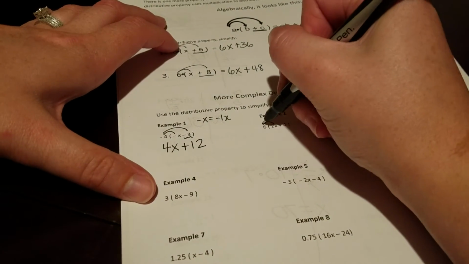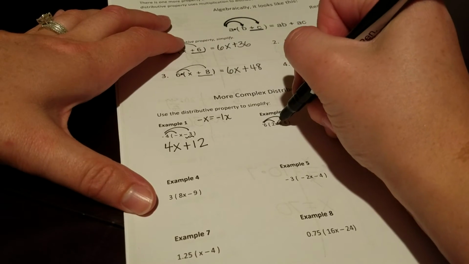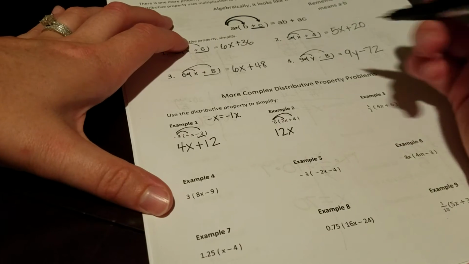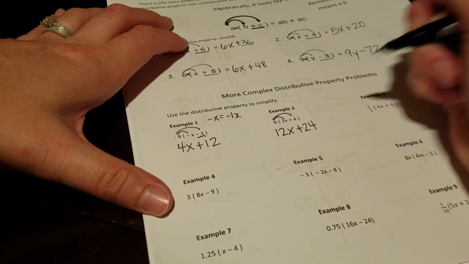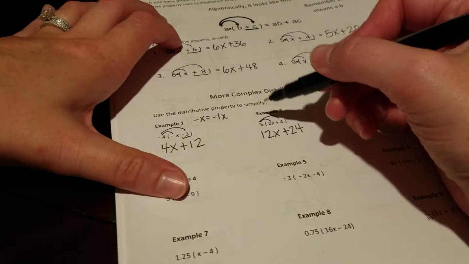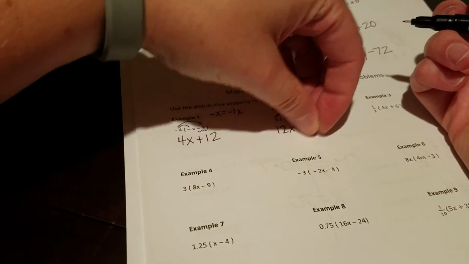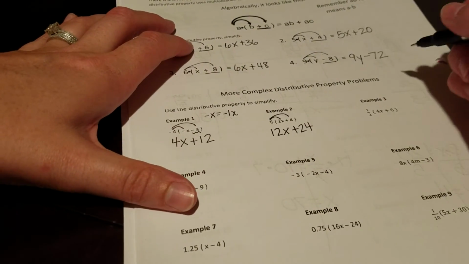In this one, 6 times 2x, and then 6 times the positive 4. 6 times 2x, so that's going to be 6 times 2 is 12x, and 6 times a positive 4 is a positive 24. The other way you can think about this is you have 2x, 2x, 2x, 2x, 2x, 2x, 6 times like that. So that gives you 12x total.